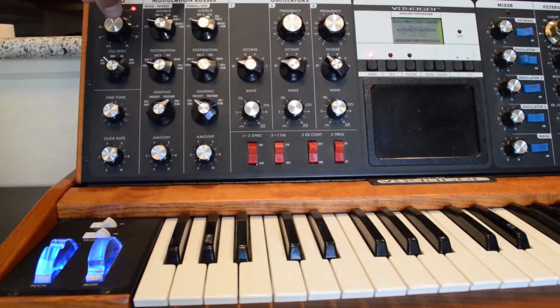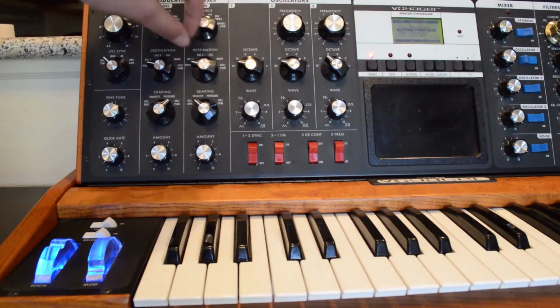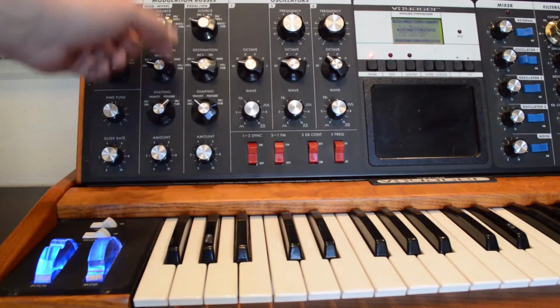The second modulation bus is controlled via the amount potentiometer or an expression pedal which can be plugged into the back panel.